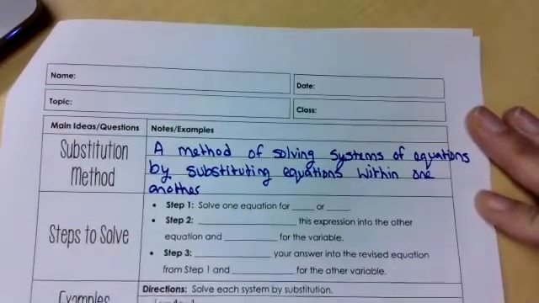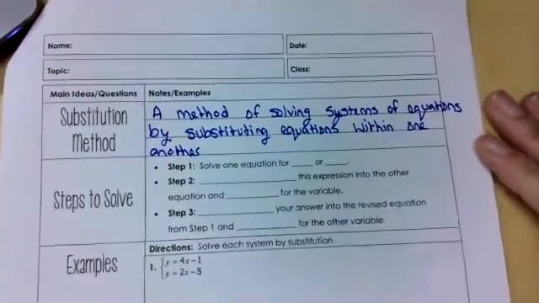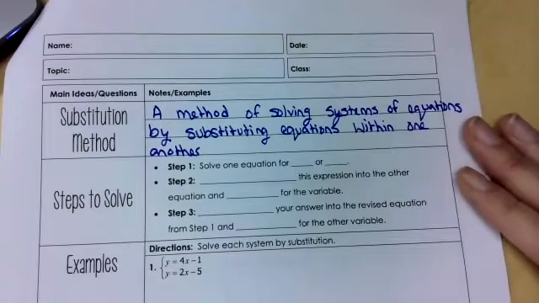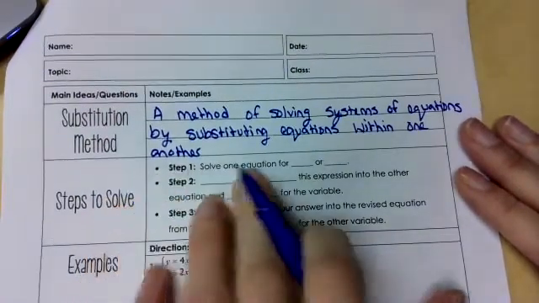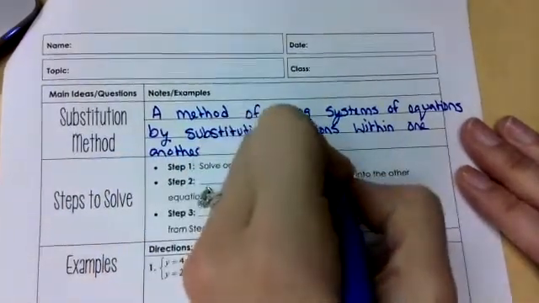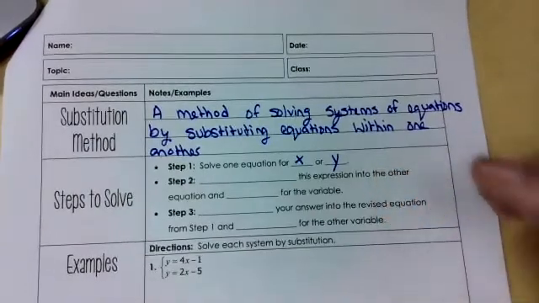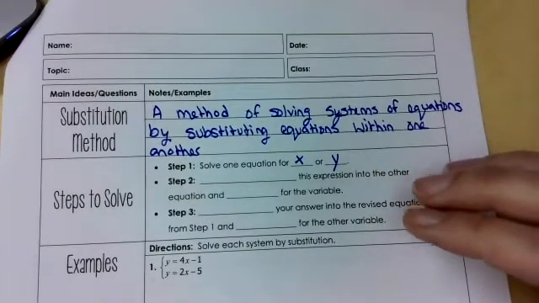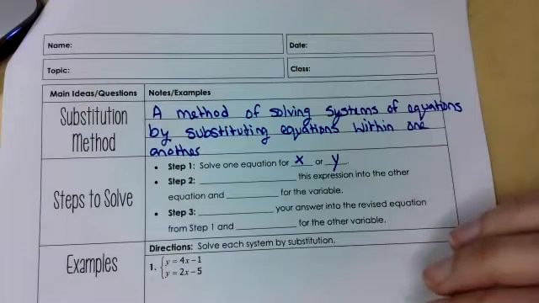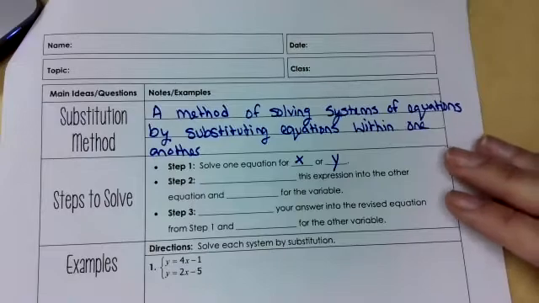By substituting equations in one another, we end up working with just one variable, and then we can solve for that one variable. So step one is solve one equation for either y or x. We're either going to isolate the equation for x and get x by itself on one side of the equation, or if it's easier to isolate for y, we'll get y by itself on one side of the equation.